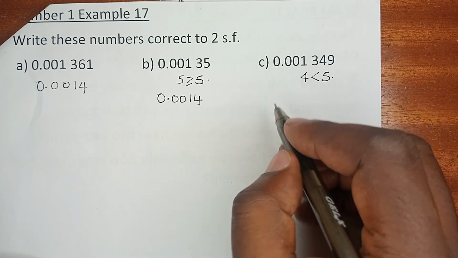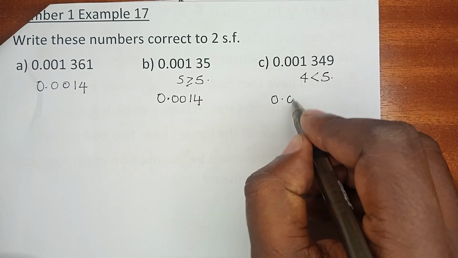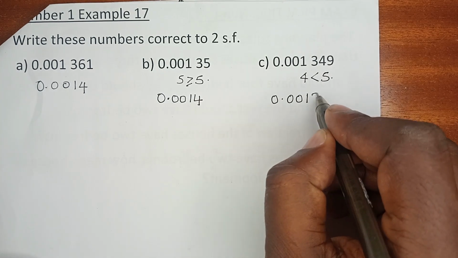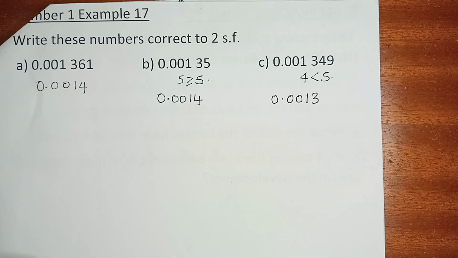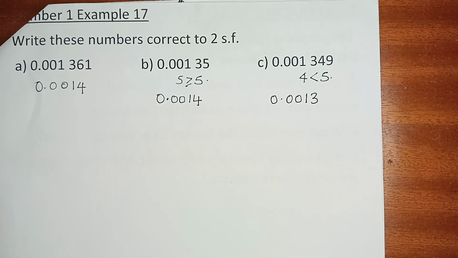So the answer to part C is 0.0013. And that is how we can explain that example. I think I should join this example with example 18 in the same video because they are short questions, both of them.